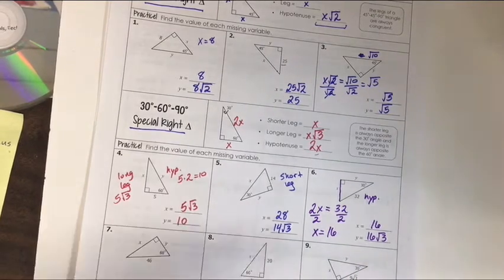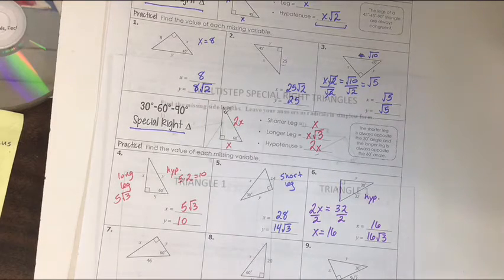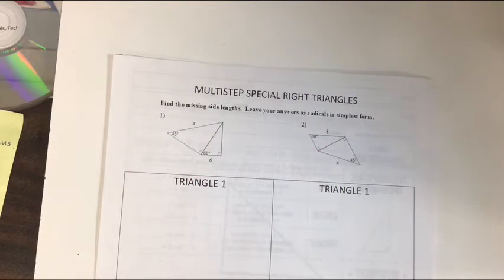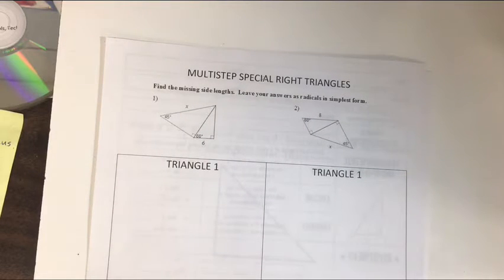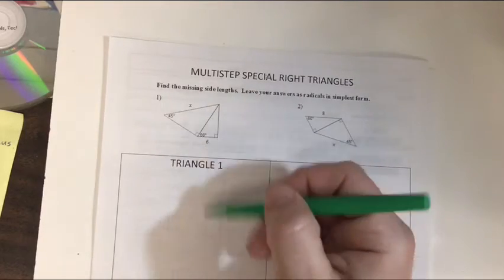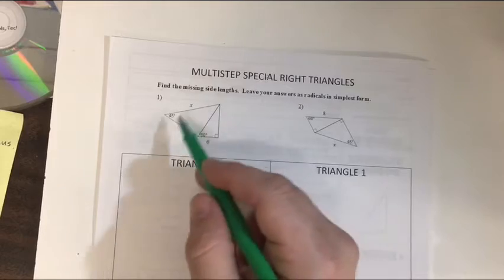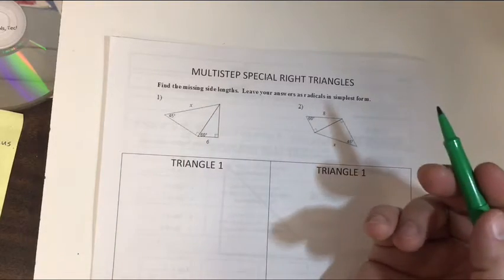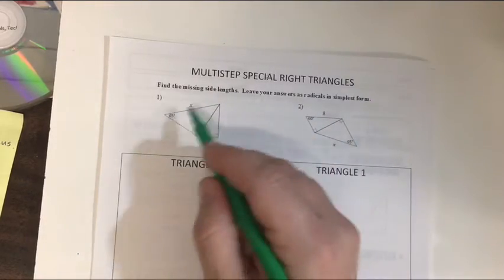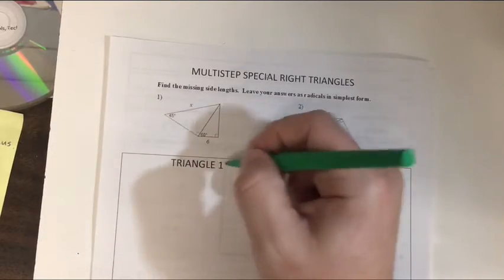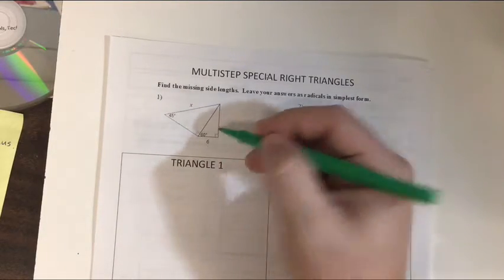Okay, and those are the only examples from this page of the notes that we're going to do. We'll do some other examples in class later, but that's just a basic introduction to what we call special right triangles. I do want you to go ahead and turn to this next page where we have multi-step special right triangles that we're going to work with. And all we're really going to do is break this down into 2 parts. Okay, so to do number 1, to find the missing side length here, they want to find the value of x. We're going to need to understand what the other information has given me.